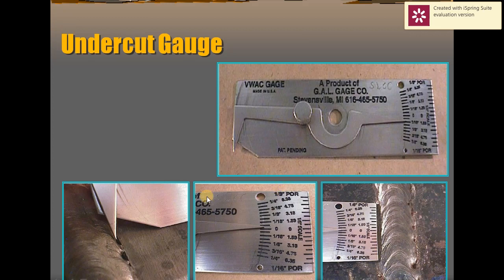This is the undercut gauge. It shows how to measure undercut dimensions, how much undercut is produced in the welded joints. These types of holes help to measure the porosity size. The weld supervisor or welding inspector can identify what types of defects are present on the surface of the components, but cannot give the correct dimensions. So these gauges help to measure the correct dimensions of the defects.